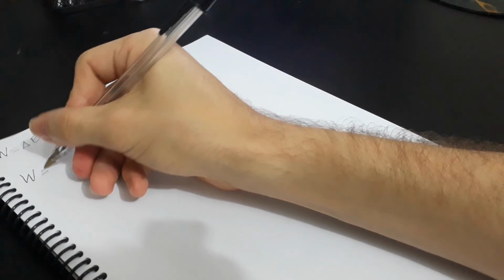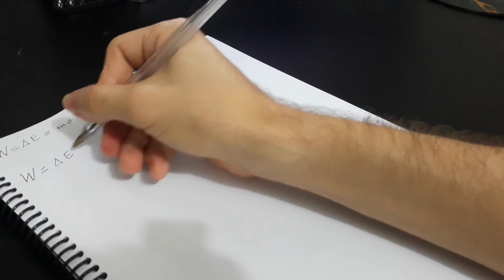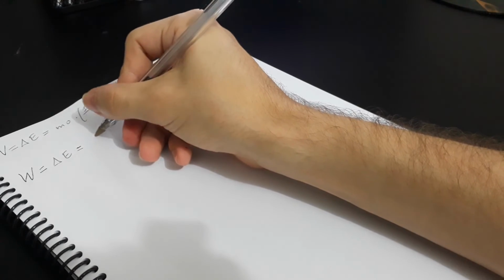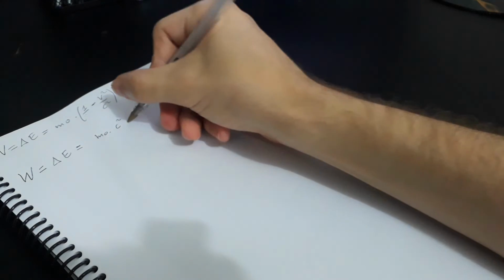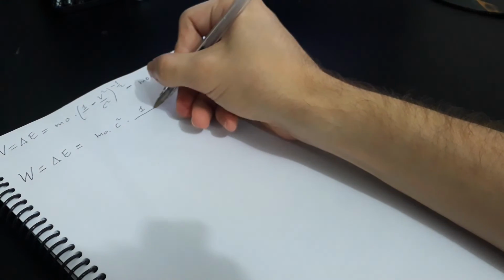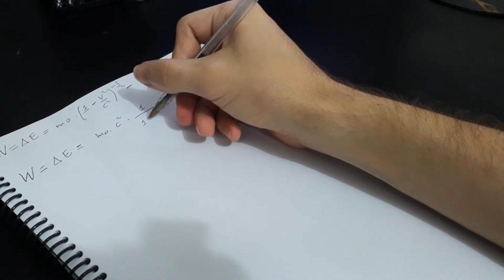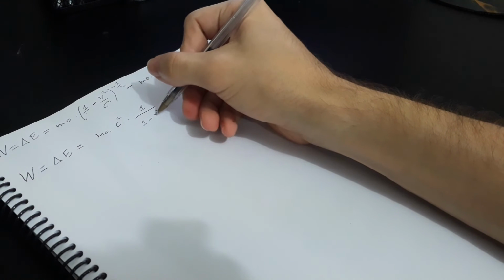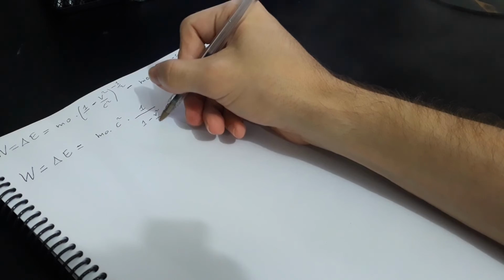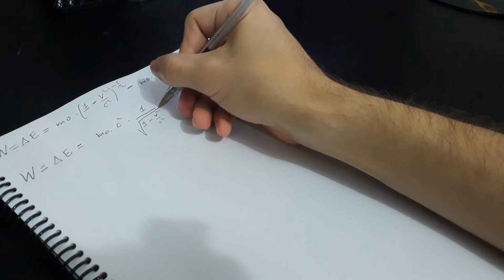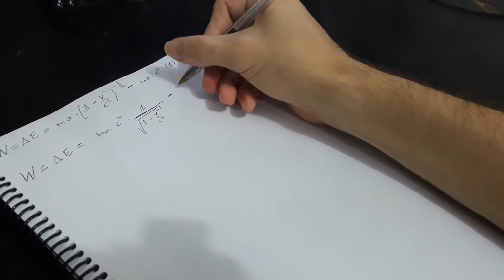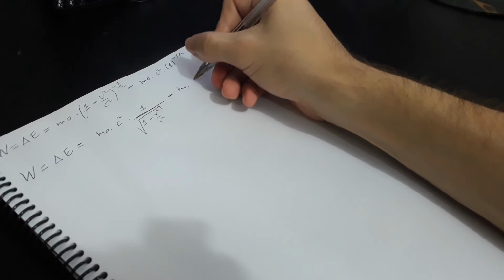My work, which is the difference of energy, will be m0 c squared times 1 over the Lorentz factor right here, minus m0 times c squared.